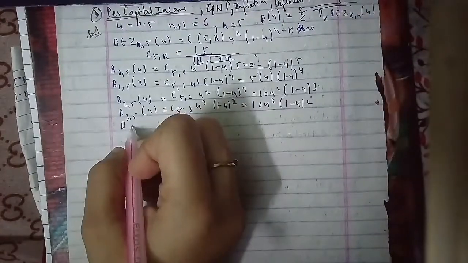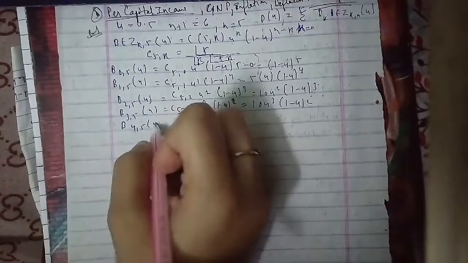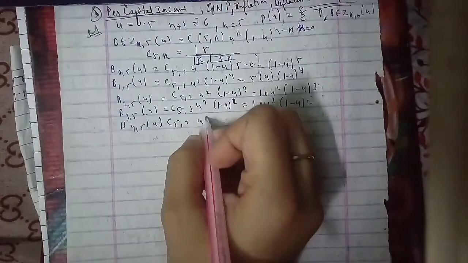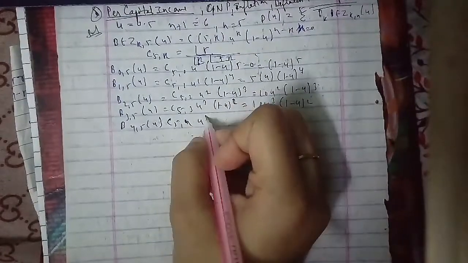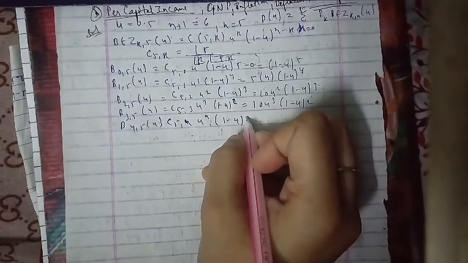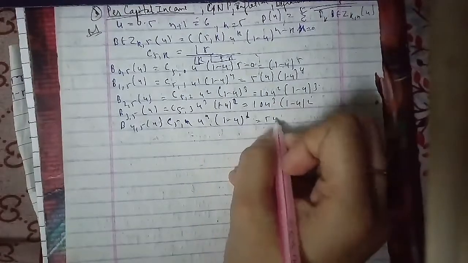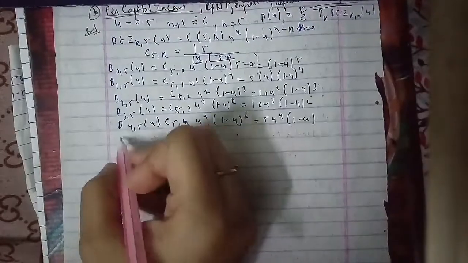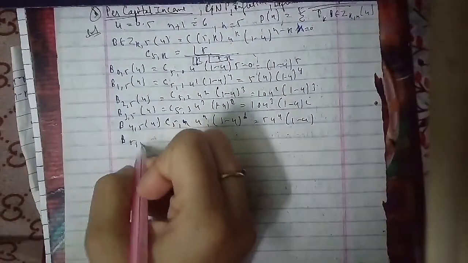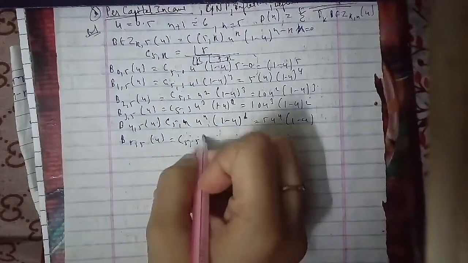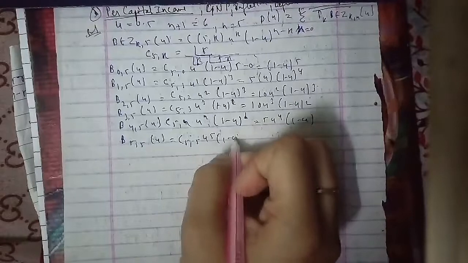So for that we'll find out the C as well. So here the C we have C(5,1) equals 5 combination 4, 1 and combination 4, that is equals 5.